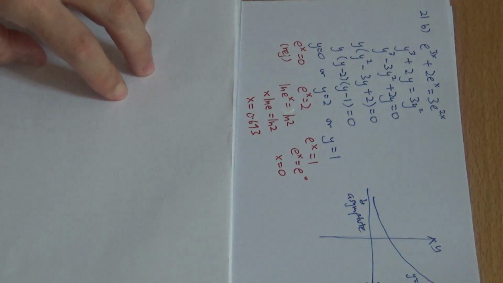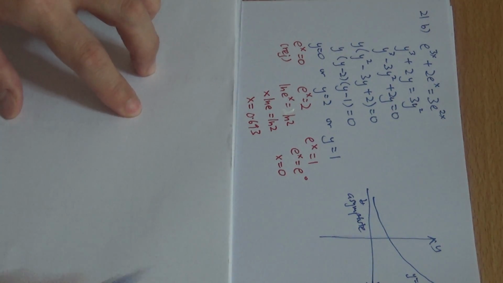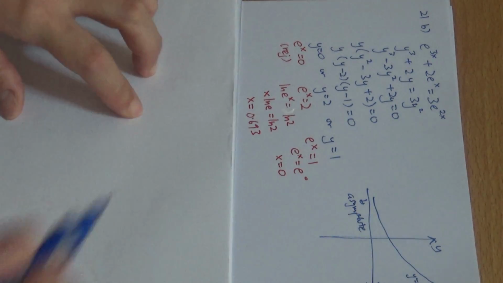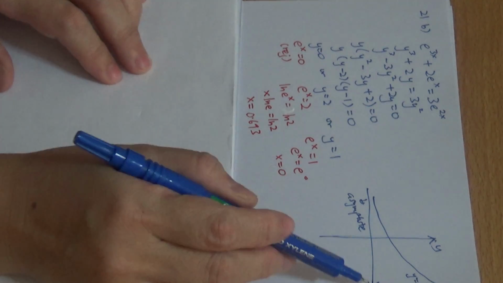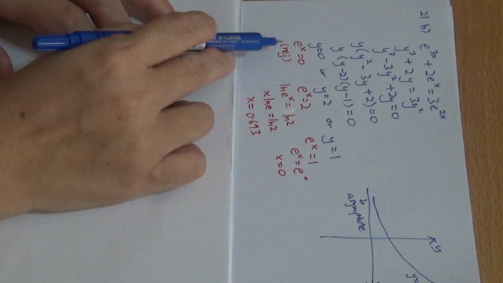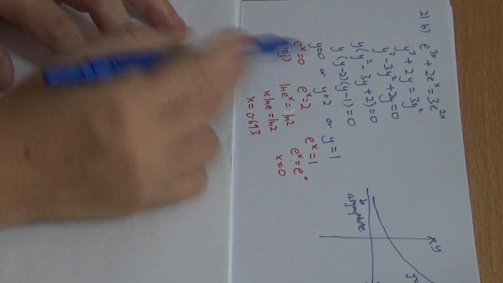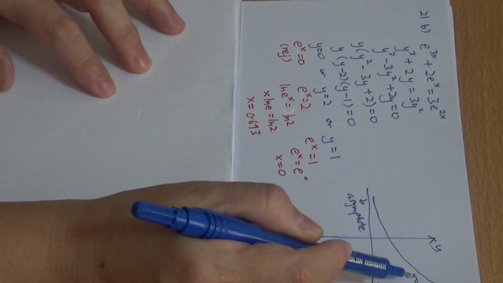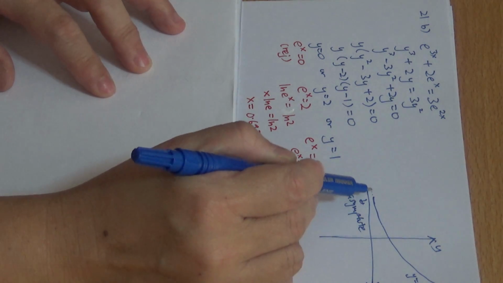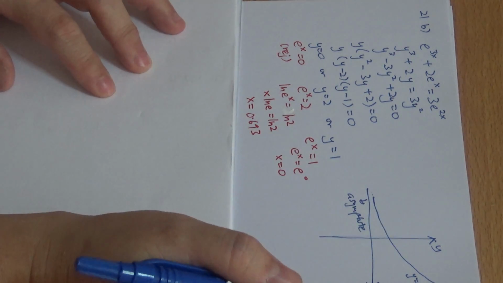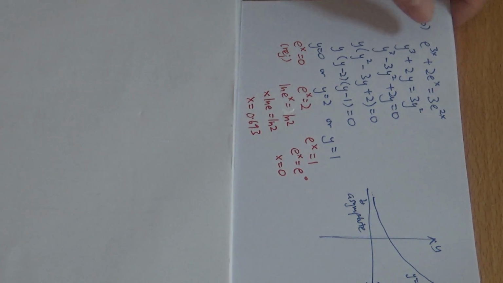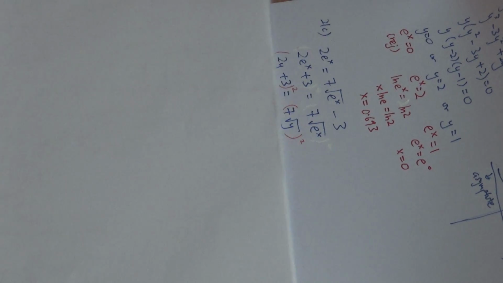That's why y can never be 0, because y equals 0 is an asymptote here. So e^x equals 0 is rejected because look at this, the y value can never be 0. The y is just approaching 0, but it will never touch 0. Okay, so this is 21b.